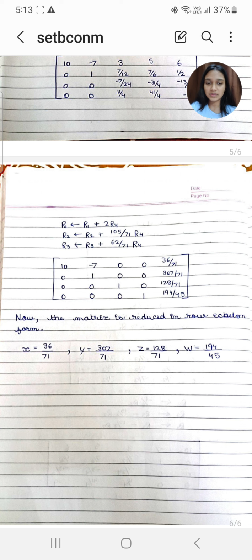Now the matrix is reduced to row echelon form, that is we would get the value of x as 36/71, the value of y would be 307/71, the value of z would be 128/71, and the value of y would be 194/45. Thank you.